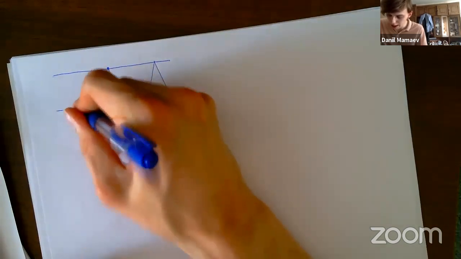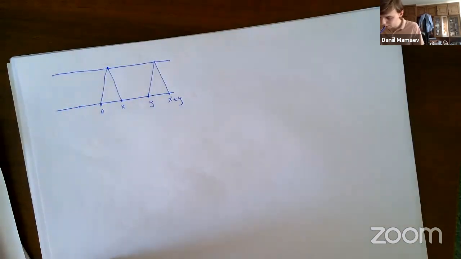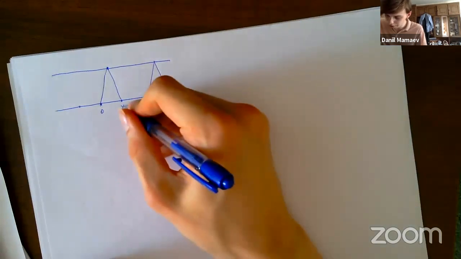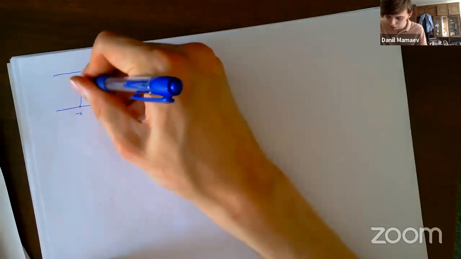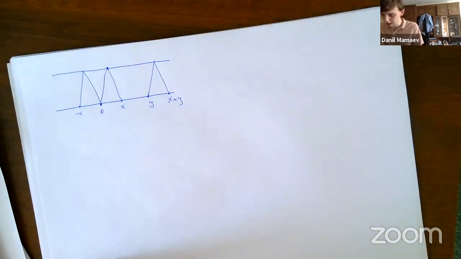And if you want minus x, you can do the same.